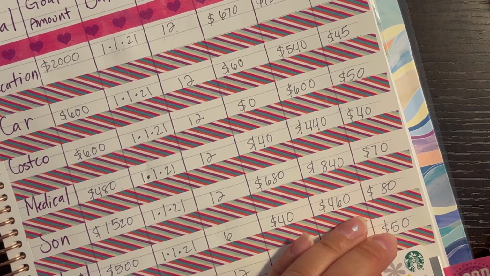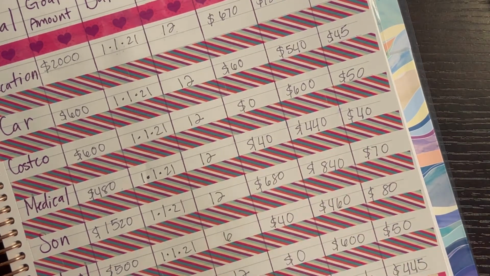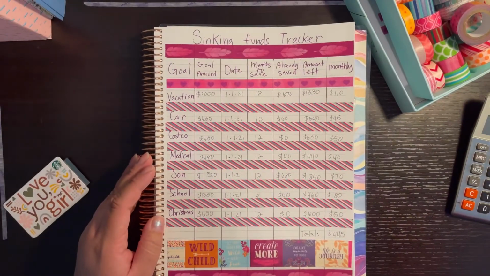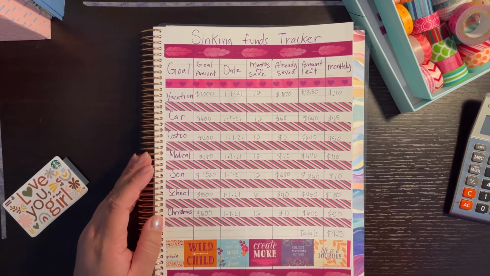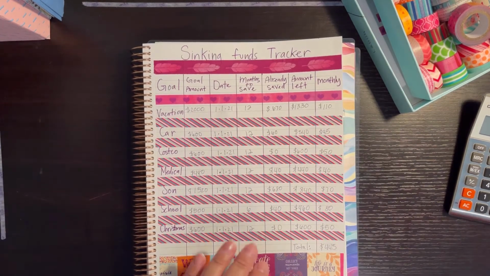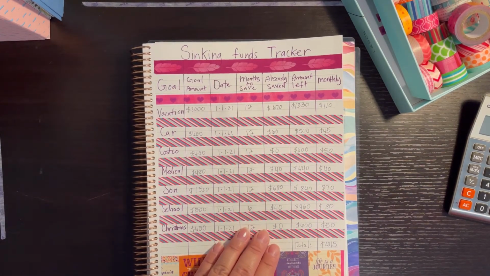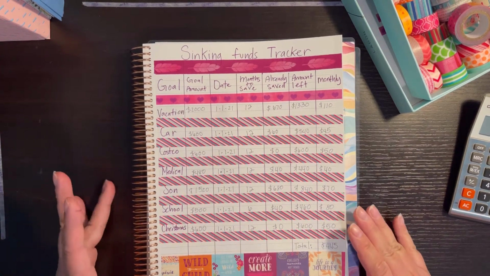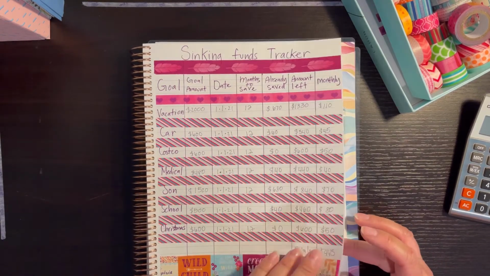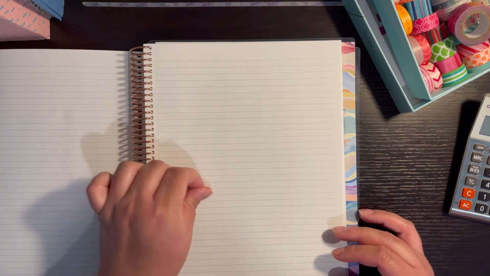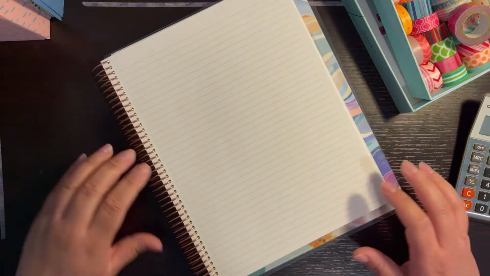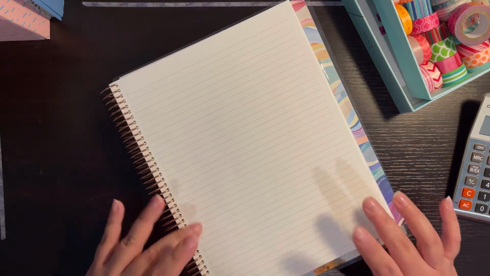But for that, I will also be speeding it up for you guys, just because it takes a little bit to fill it in. This is what it looks like completed for my sinking funds tracker. Now I'm going to be doing a sinking funds tracker, but it's going to be for every category. And what I like to do is color in. I like to do a lot of that, coloring in. So that's what I'm going to do for this one, and I will speed it up for you guys.